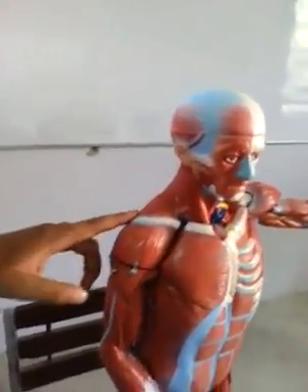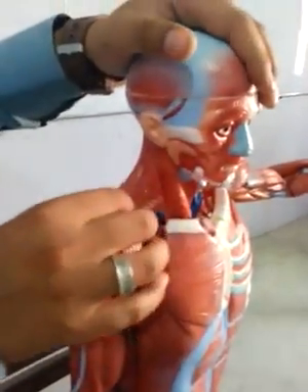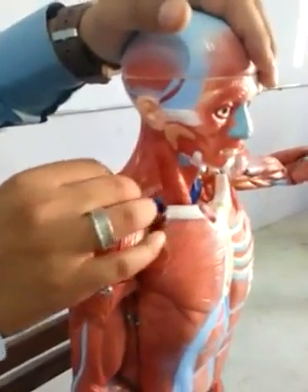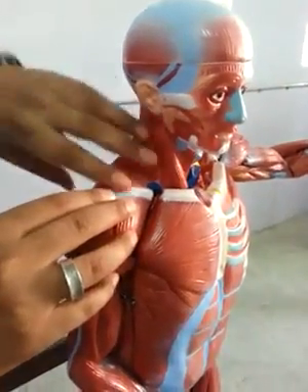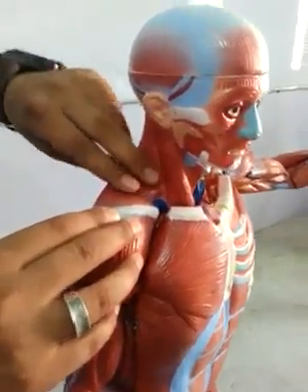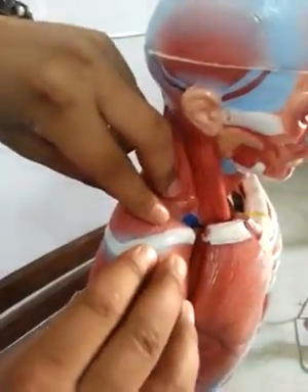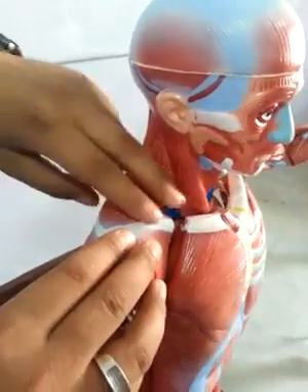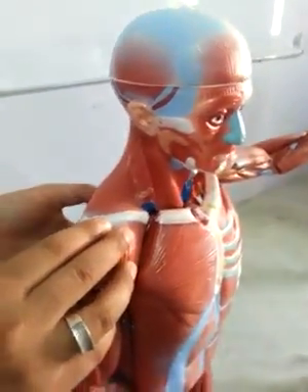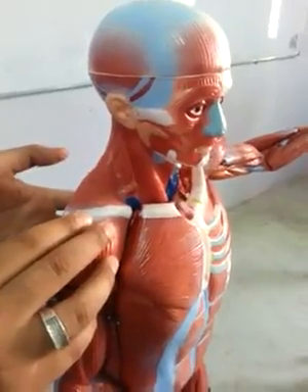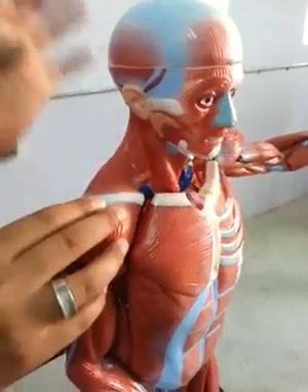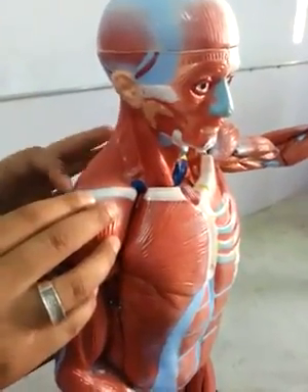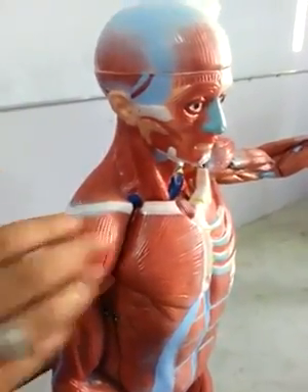Excellent. Then we say that there are certain muscles in the shoulder region, and you can see the muscle which is very prominent here, called trapezius. Trapezius has different fibers: upper, medial, and lower. The area is very prone to trigger points, where the patient feels discomfort.